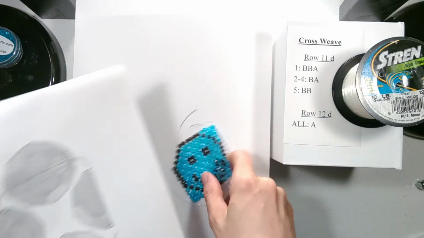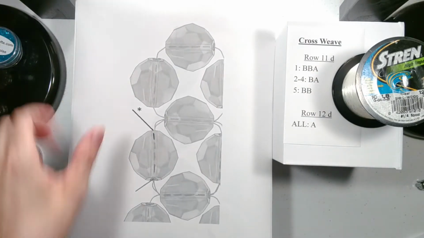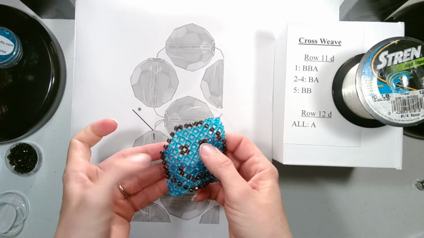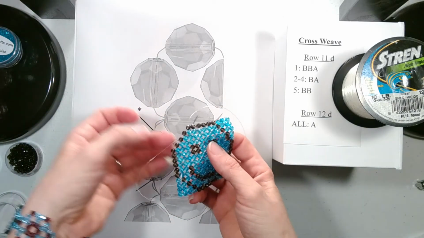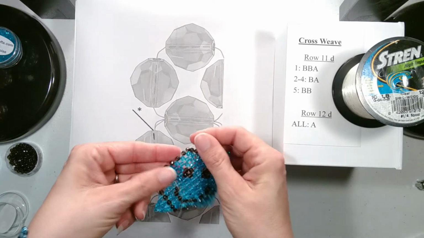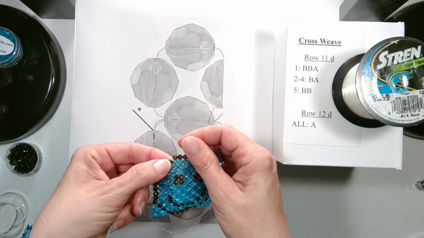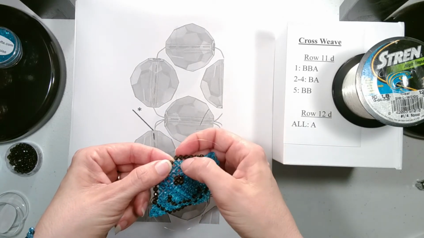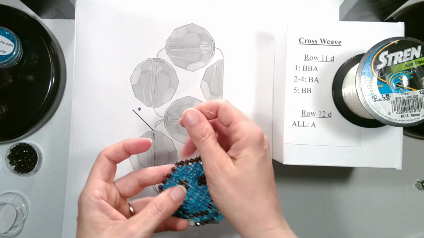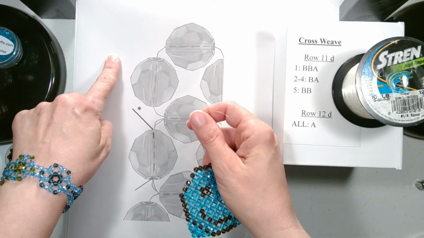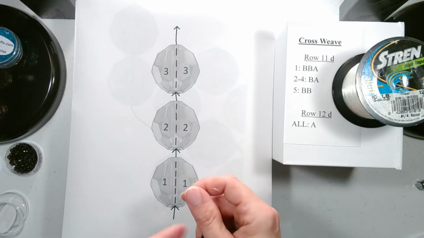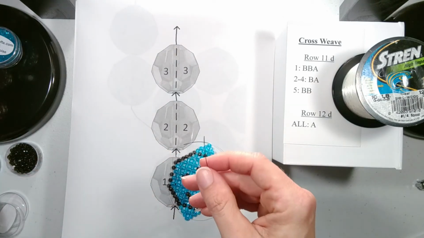Now, as you can see, row 12, everything is A color. So you know that you have finished a decreasing row when you get to the second to last side bead. So we will start here with the second to last side bead. We want the string coming out of our bead towards the end of the previous row. We're going to add 3 beads. We want 3 A colors.